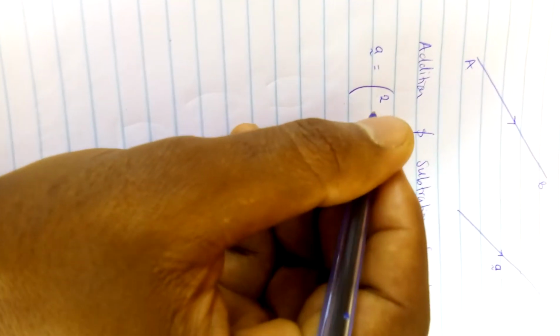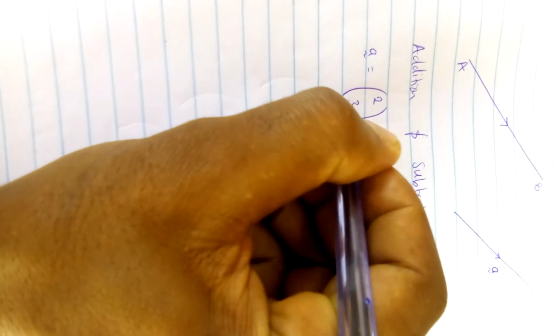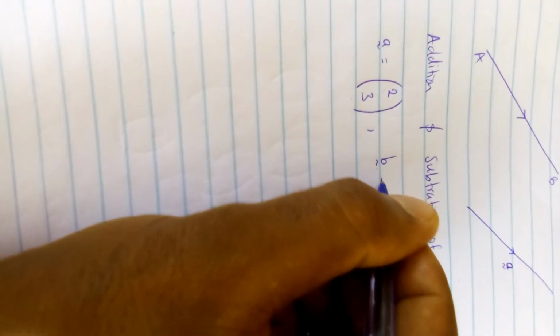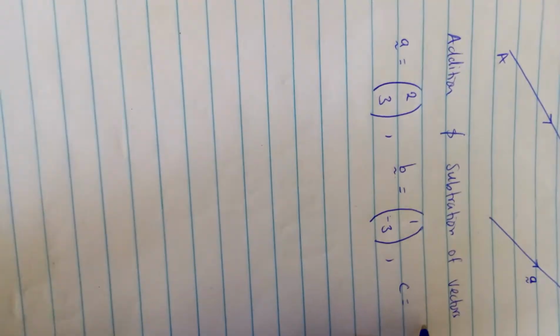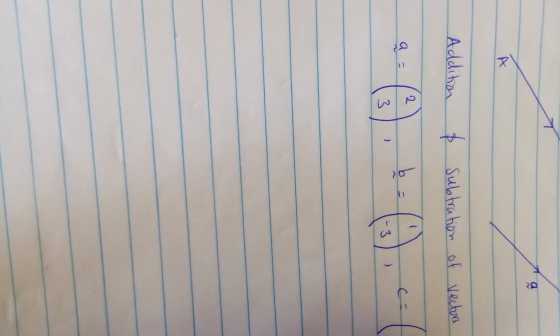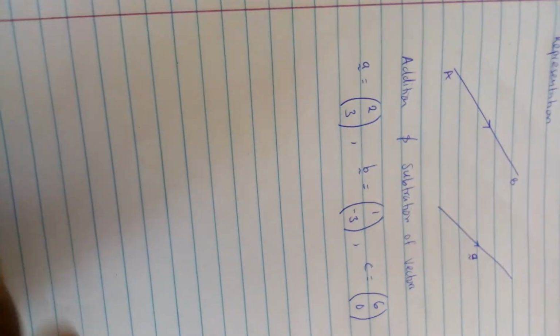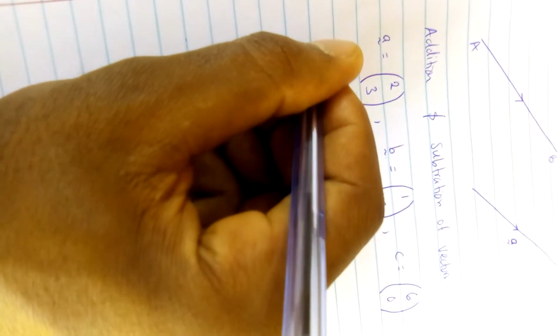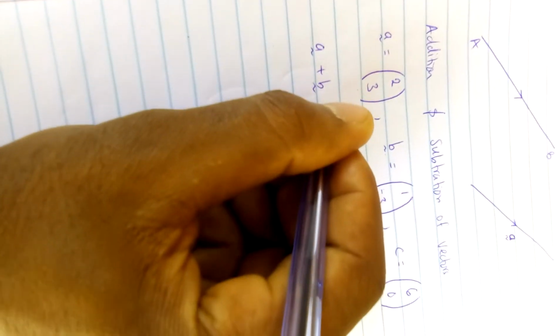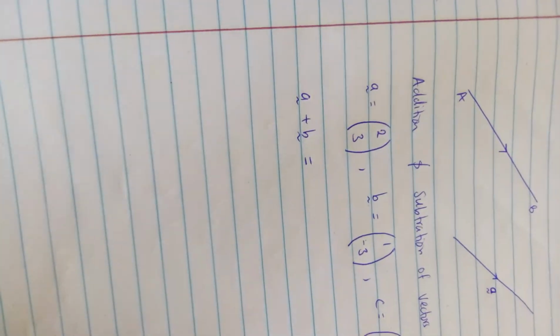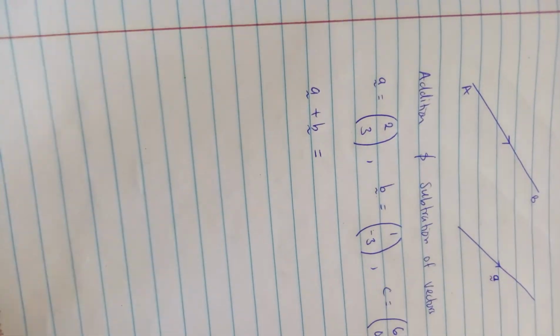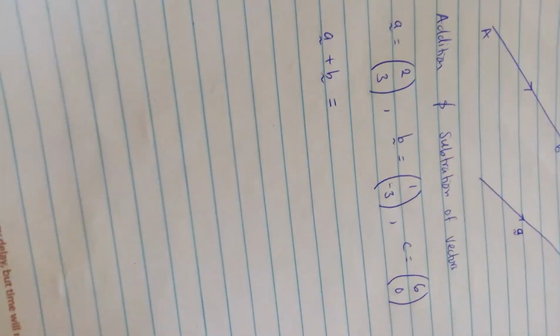For example, if I'm given vector A equal to (2, 3), vector B equal to (1, -3), and vector C equal to (6, 0), and I'm told to add vector A plus vector B, what would I do? I would simply add the corresponding components. Corresponding components are components in similar positions.